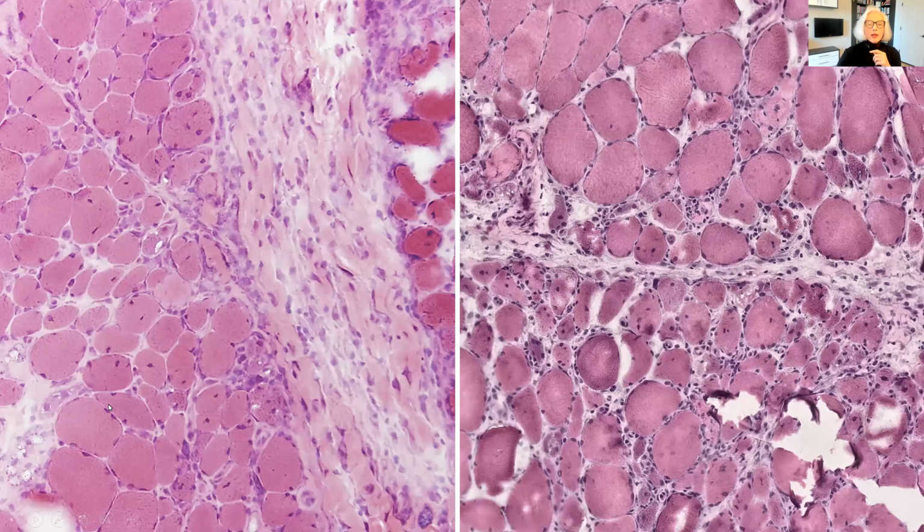So here is an example of antisynthetase syndrome-associated myositis. Here you see perimysium, that's again sort of edematous, fragmented, and has a lot of macrophages. There are also some lymphocytes, but macrophages are particularly common. And then, perifascicularly, you have atrophy, but you also have fiber necrosis.